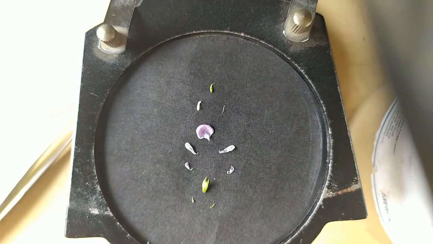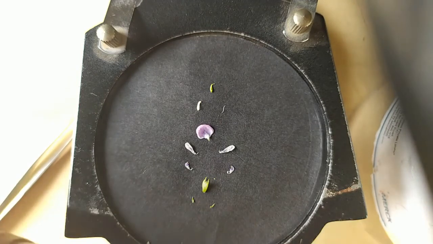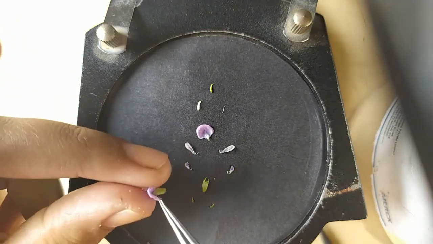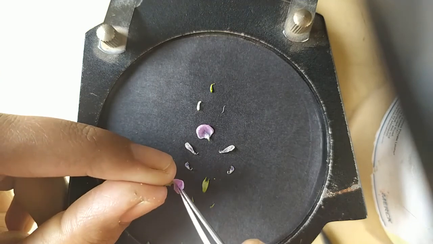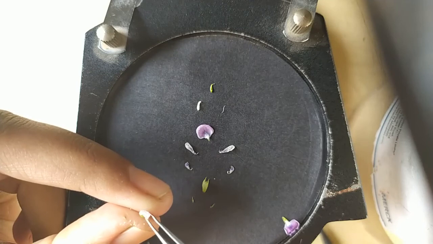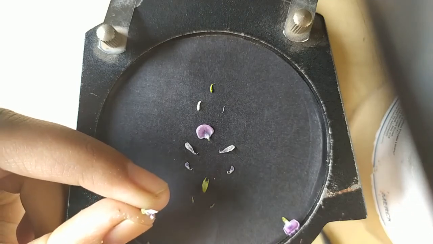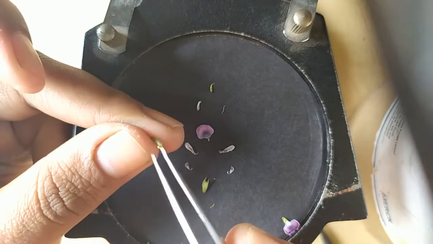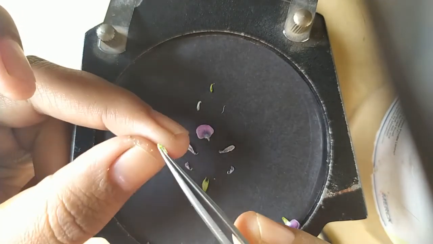Now this is the dissection of soybean flower. It is so easy. Simply you have to remove the standard, then the wings, and then the keels.